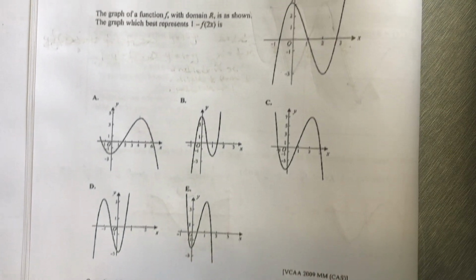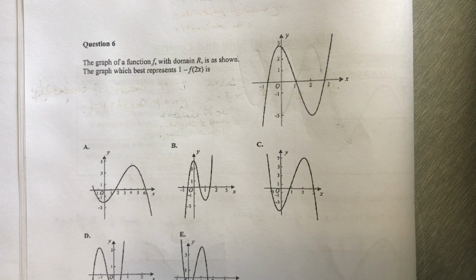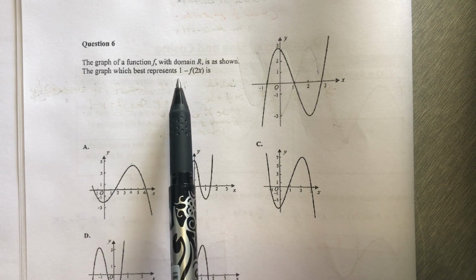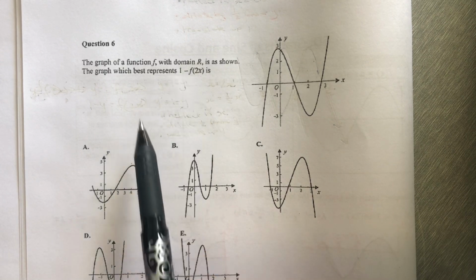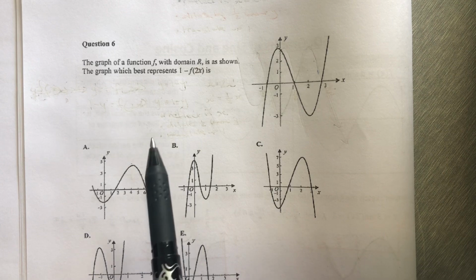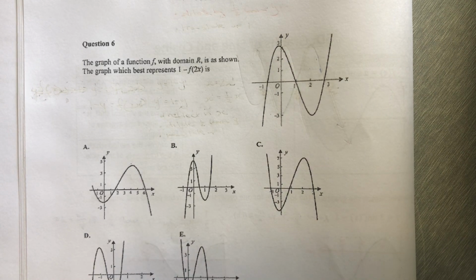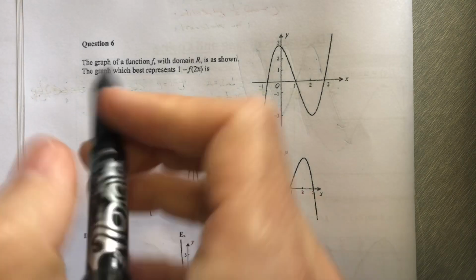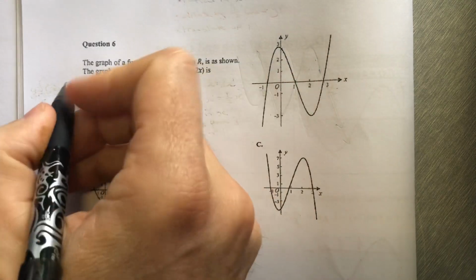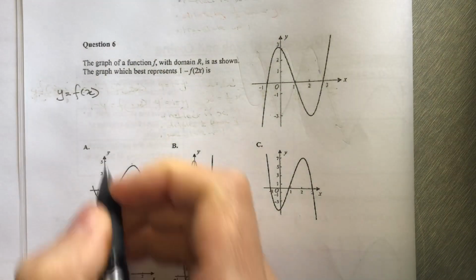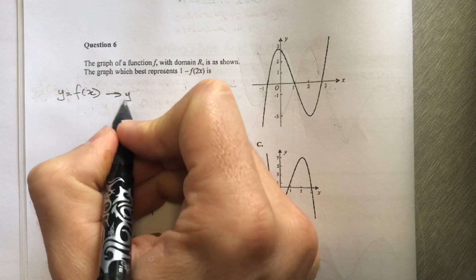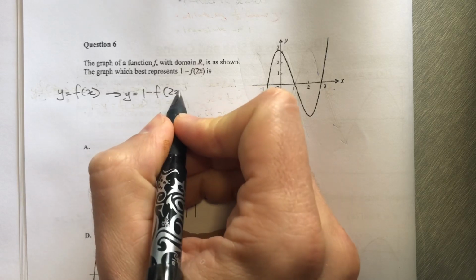Alright, so let's go back and have a look at this transformation one. So they haven't actually given us what the initial rule was or the rule afterwards. They've just given us some transformations or shown them there. Firstly, I'll do this the long way, and then we'll do it a shorter way. I just want to do it the long way first, so you know exactly what's happening through the process. So we're going from some graph which is y equals f of x. And after all these transformations, we're going to end up having y equals 1 minus f of 2x.